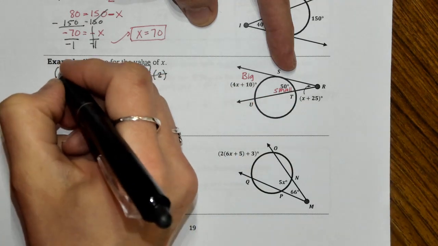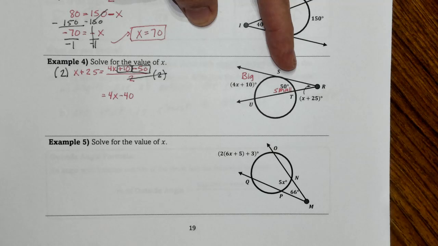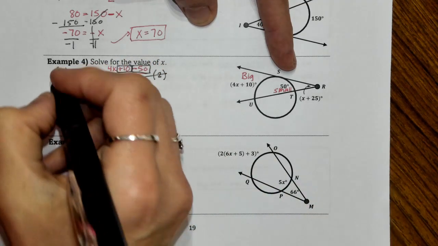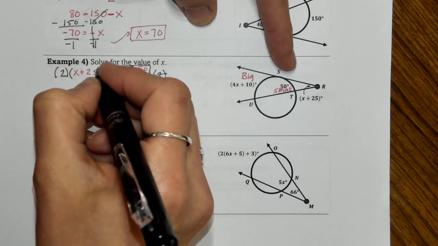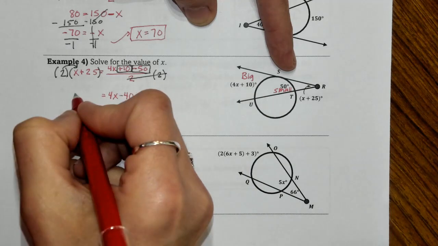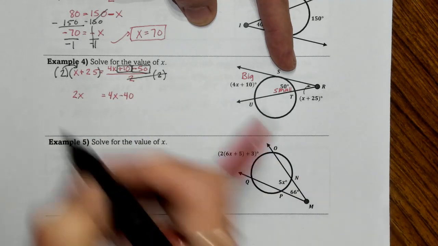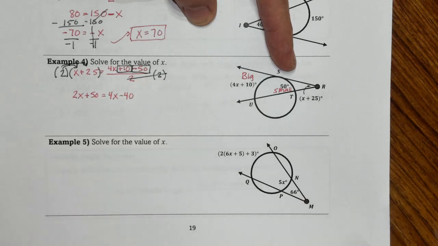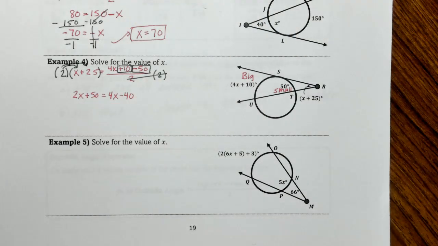What we do to one side, we have to do to the other. Now I end up having distribution on the left-hand side. This happens. Even though if you want to put parentheses here, please do. Distribute 2 to the x, we get 2x. Distribute the 2 to the plus 25, we get plus 50. Now we just have our 2 steps. Please pause it and work it out on your own.